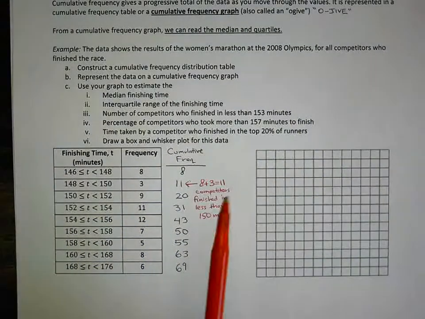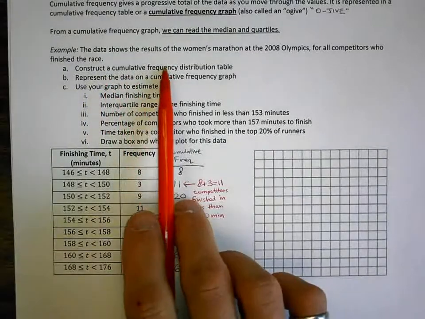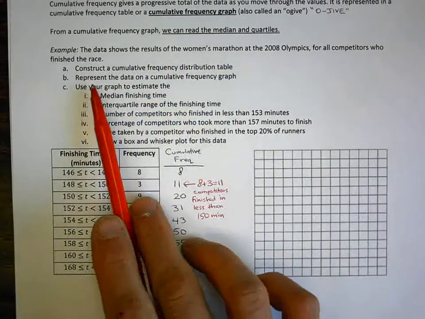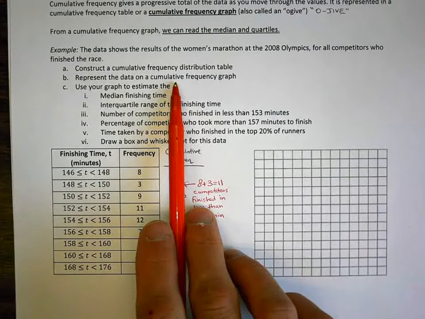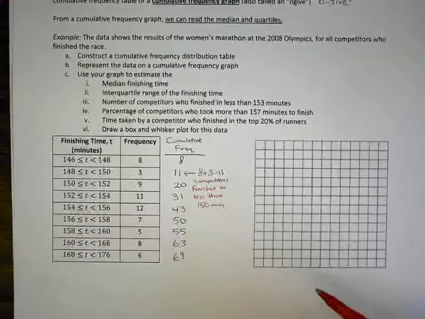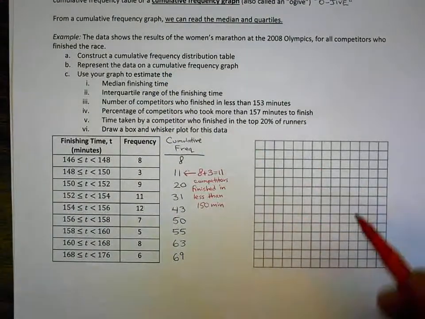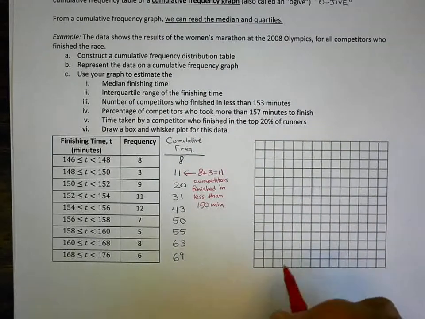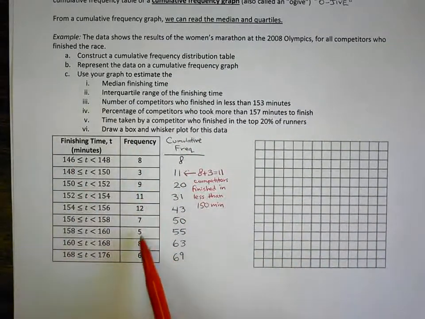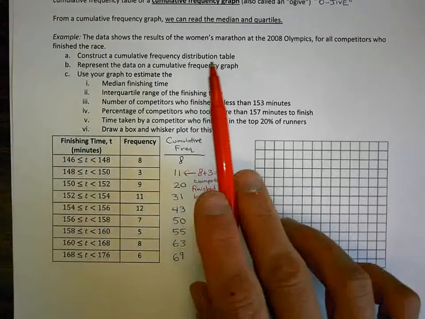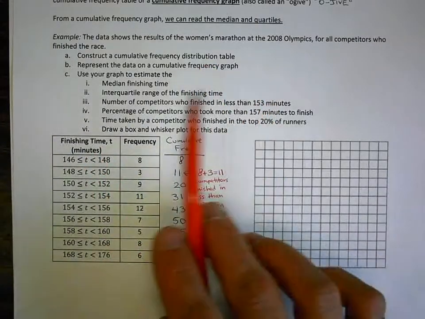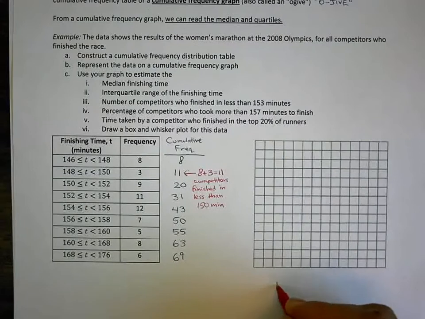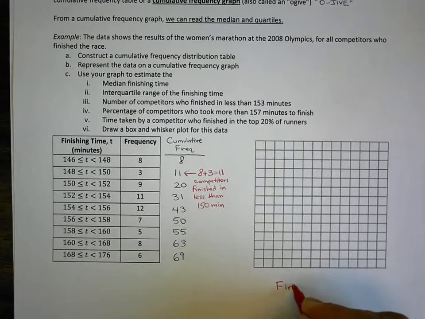Okay, so after we have the cumulative frequency distribution table, we need to represent this data on a cumulative frequency graph. So join me in making this graph. Now, remember, there's only one statistic here. There's a frequency, but the one statistic is the finishing time for women in this marathon. Just like when I made bar graphs, the one statistic I'm looking at goes along the x-axis, the bottom axis. So that's my finishing time in minutes.